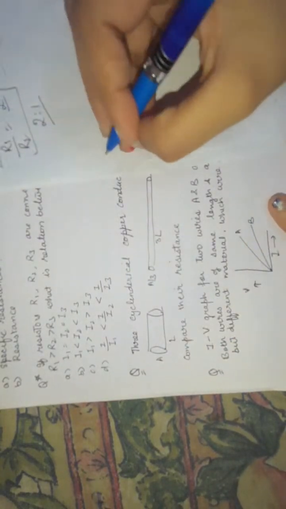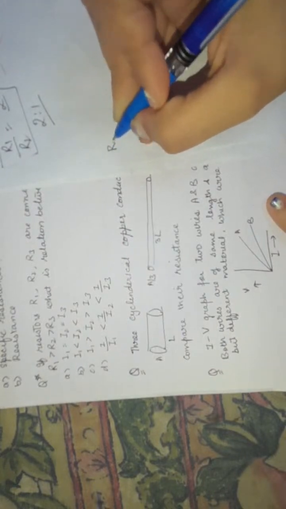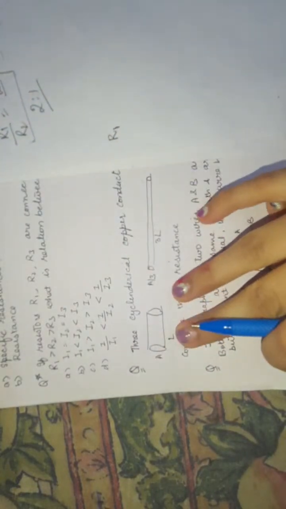And next, three cylinders are given to us. You have to compare their resistance. Very important question, very important. So now here, compare the resistance. If you want to compare the resistance, first thing is you have to write the value of resistance in terms of area and length. So let us write that. For the first conductor, let me take it as R1 resistance for this, R2 for this and R3 for this, right?